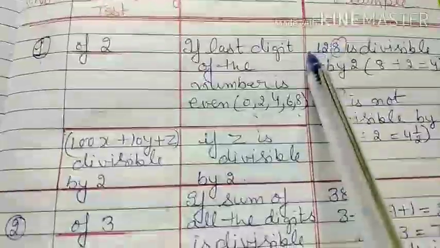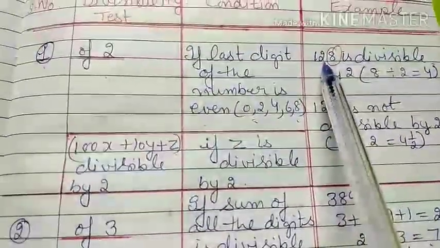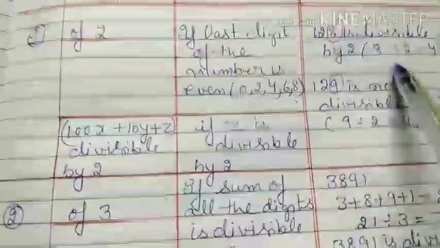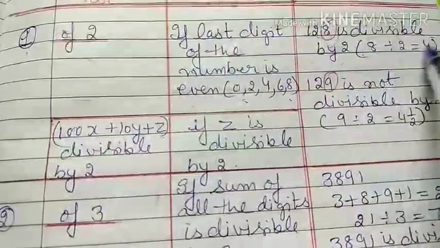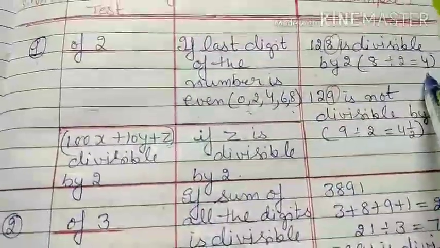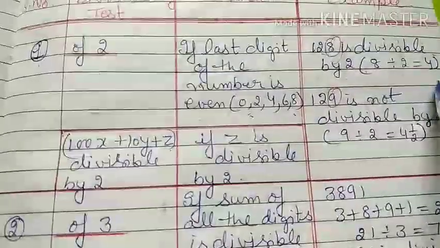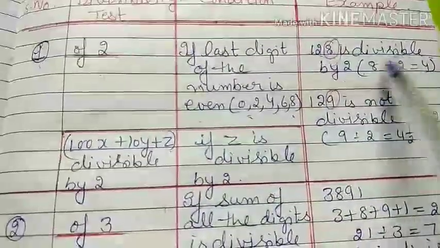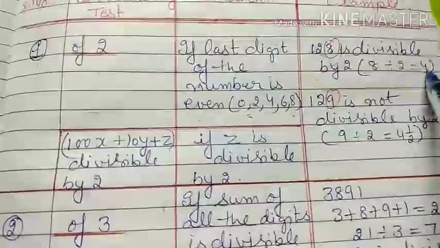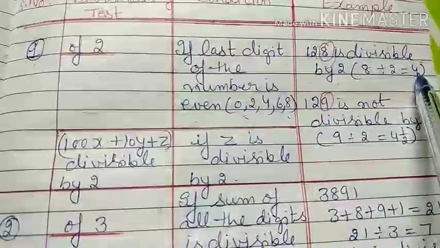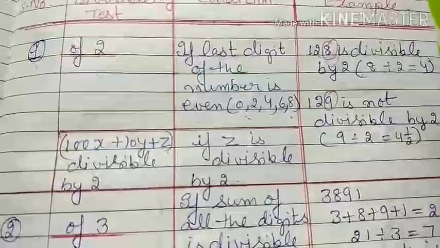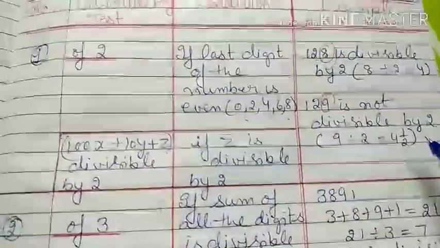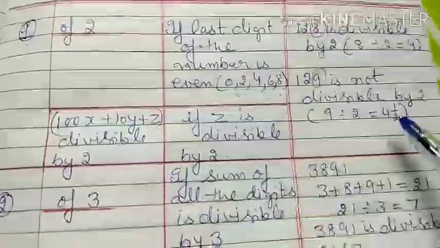For example, 128 is divisible by 2 because the last digit is 8, and when you divide 8 by 2 you get a whole number. When you get a whole number, not 0, so that number is divisible by this number. If a remainder is left after division, that means that number is not divisible by that particular number.